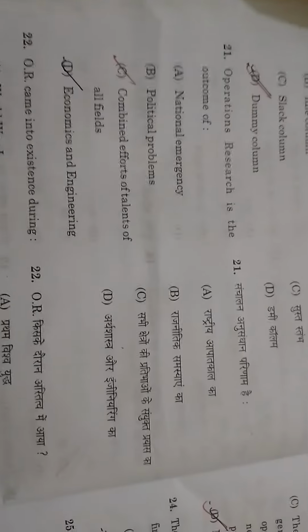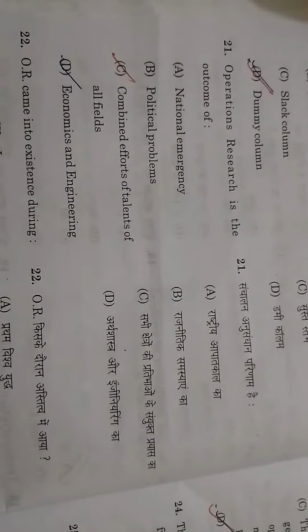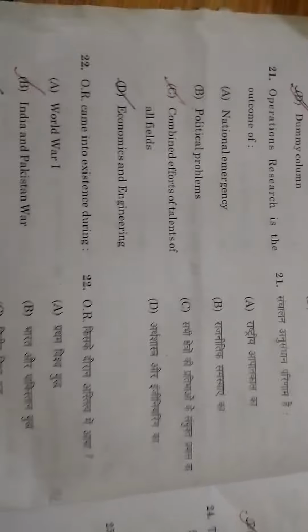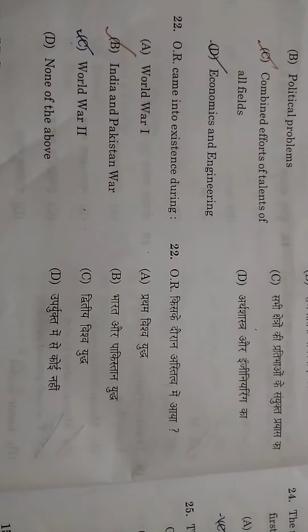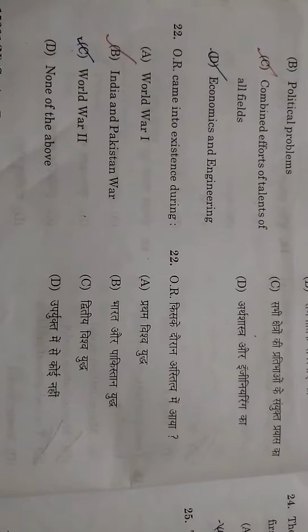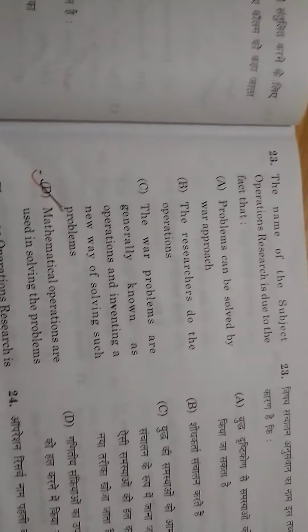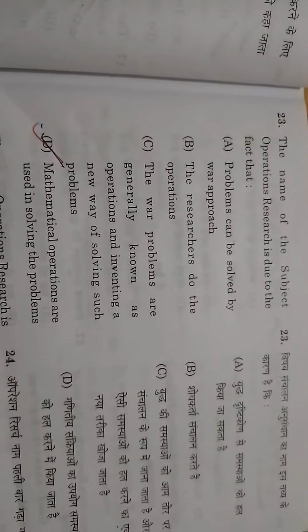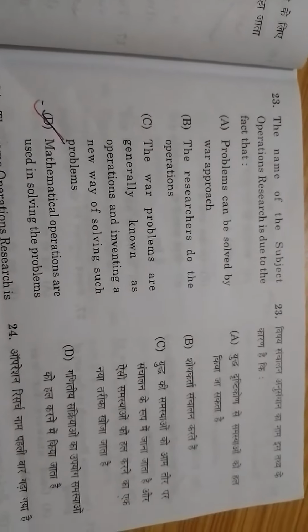Operation research is the outcome of, it's option C, combined efforts of talents of all fields. Next, OR came into existence during, it's B, the India and Pakistan war. Now, the name of the subject operation research is due to the fact that mathematical operations are used in solving the problems.